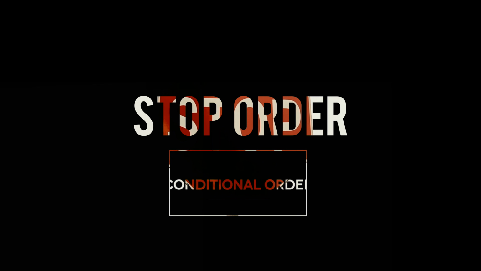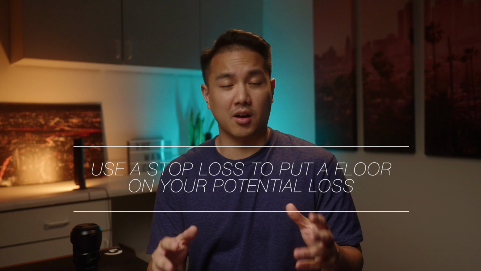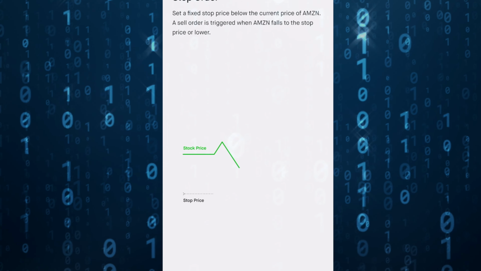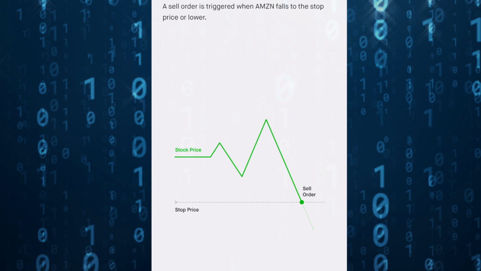Our next conditional order is the stop order. You will usually see the stop order as a stop loss order on the sell side. This type of order is used to prevent your stock or ETF from crashing below a certain level. If you're trading stocks, a stop loss order can help limit your losses, especially if there's a lot of volatility with the stock. When a stop loss order is triggered, your order will be submitted as a market sell order aimed to fill immediately. Once you set a specific price below the current stock price, the exchange will trigger a sell order the moment the stock reaches that sell price.